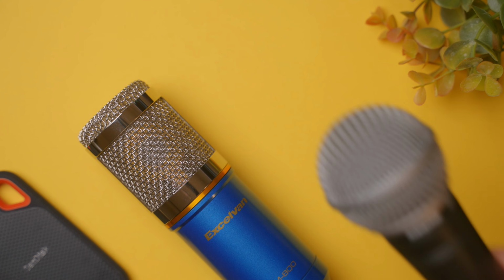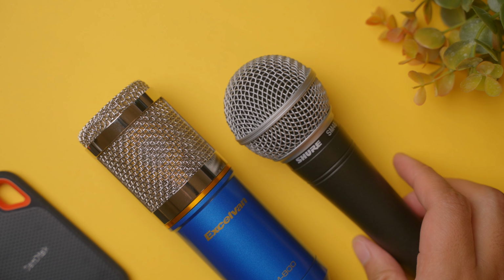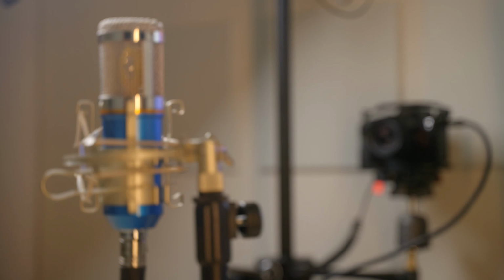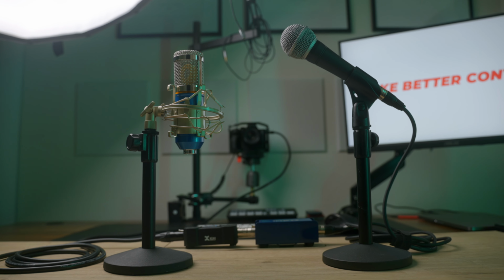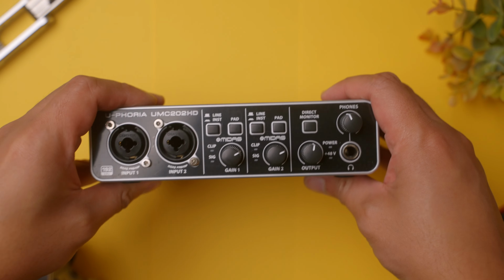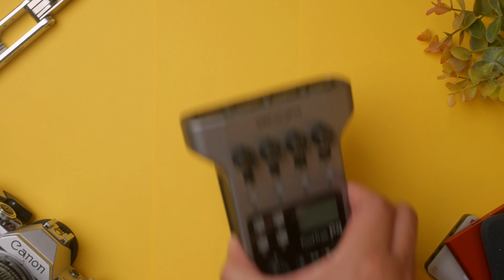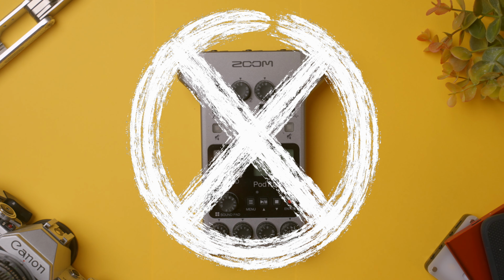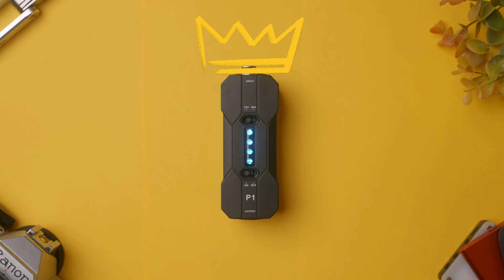If you don't show your cool podcast mic in your videos, are you even really a YouTuber? In this video, I'm going to show you how to connect an XLR microphone like this condenser mic or this dynamic microphone straight into your camera without running your microphone through a bulky and oftentimes expensive audio interface or sound recorder. And it's all made possible with this awesome little $50 device.